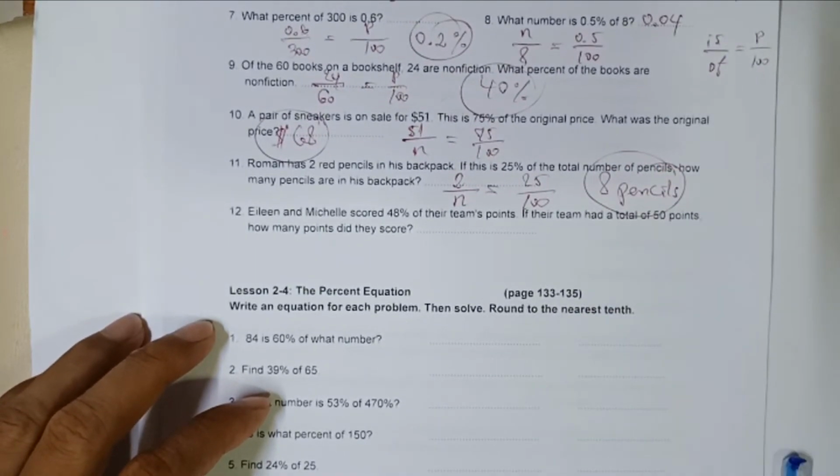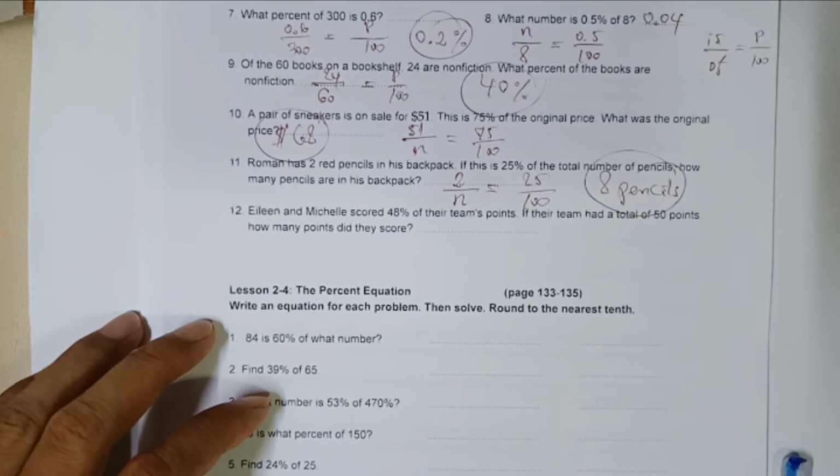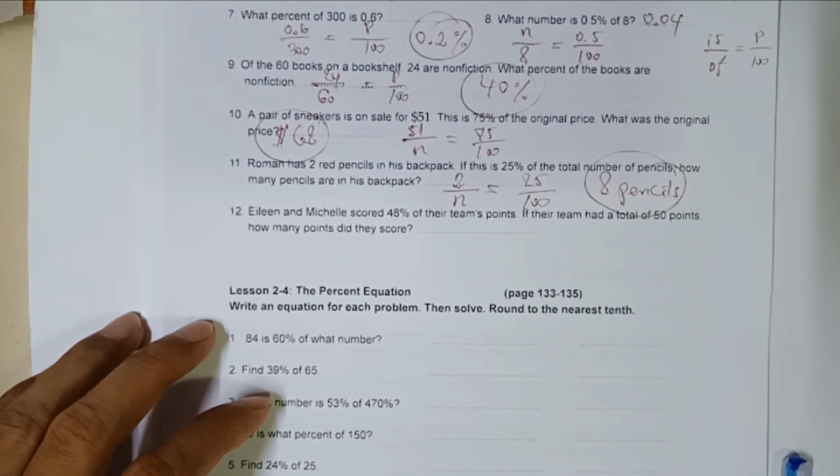Last number, 12. Eileen and Michelle scored 48% of their team points. If their team had a total of 50 points, how many points did they score?